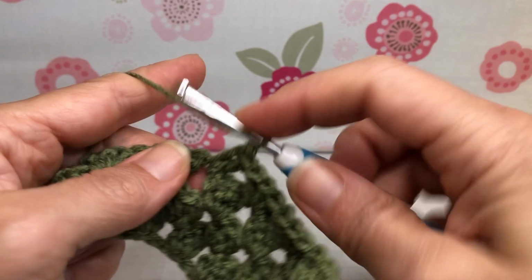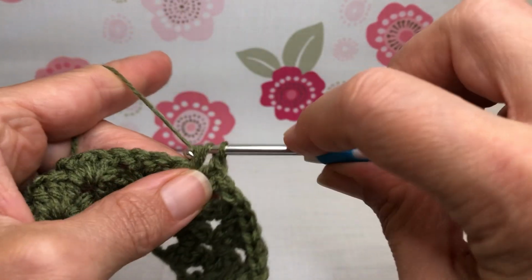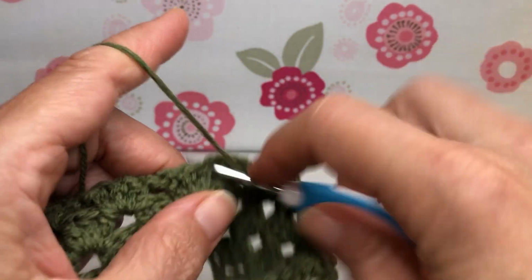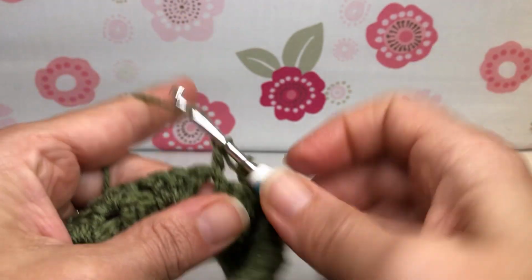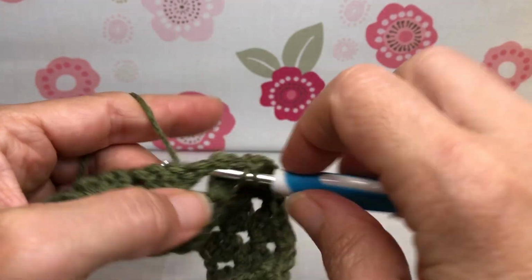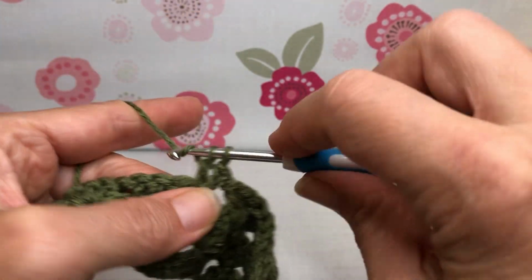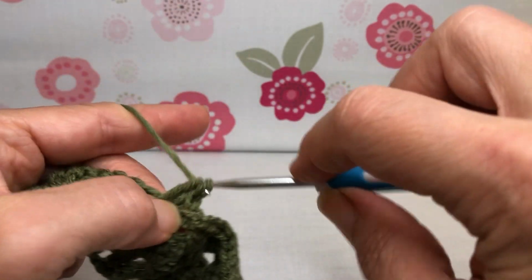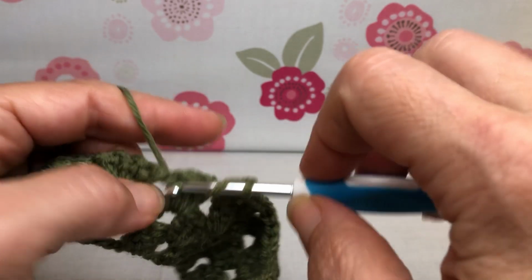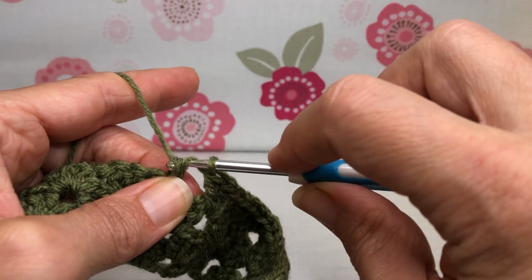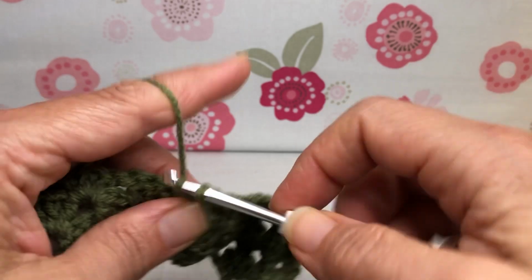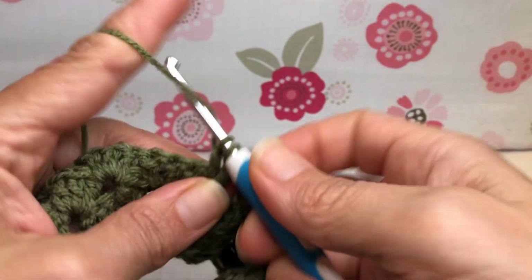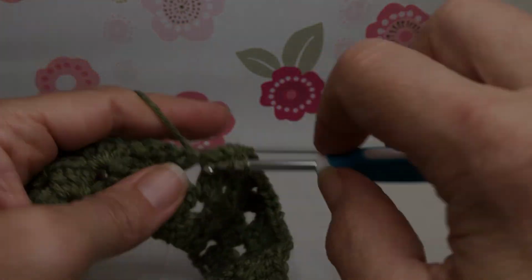So this is row 2 repeat for 4. Okay, there's 3. And now I'm going on to my next one, okay? So keep doing these across until you get to your last little space there, and we'll work at the end, and then we will turn our work and we'll work row 5. I'm a row ahead of myself, aren't I? We'll work row 5. All right, here we go.